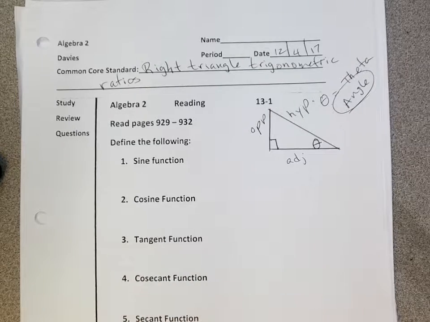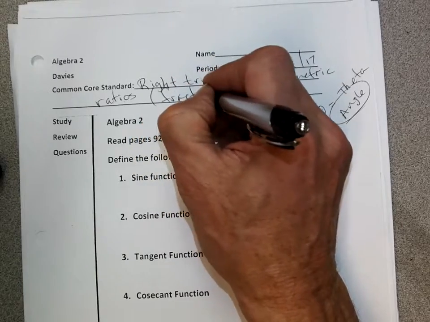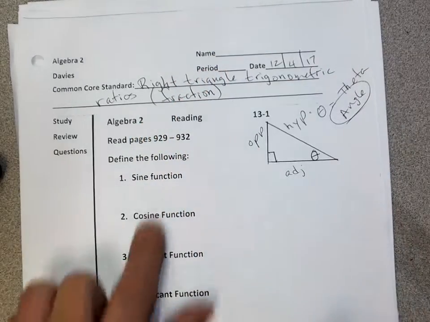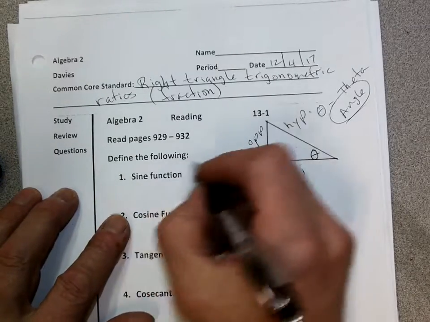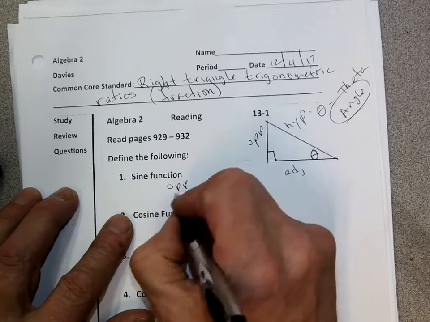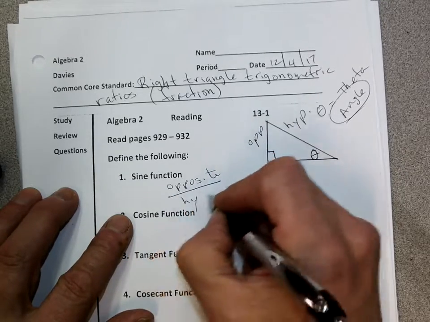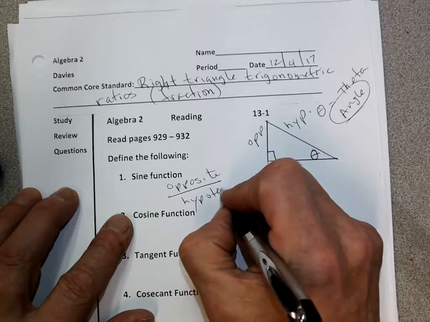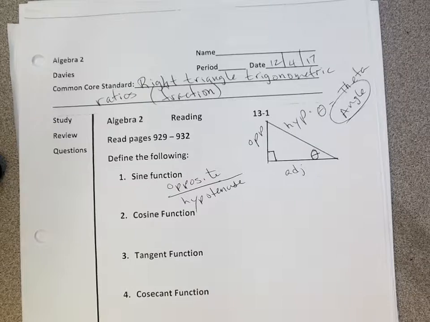So when we do these ratios, a ratio is just a fraction. So the sine function is going to be equal to the opposite side over the hypotenuse. We're going to put numbers in there eventually, but that is the definition of sine.